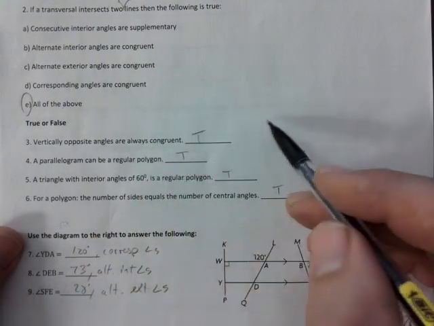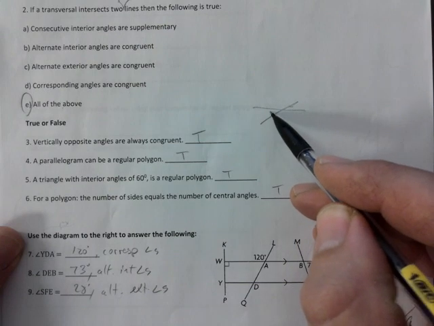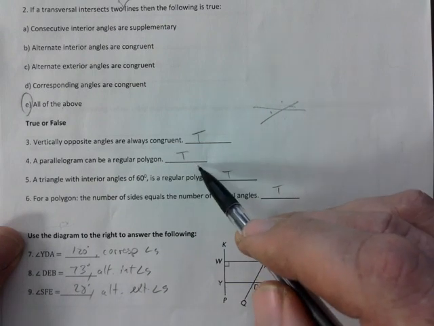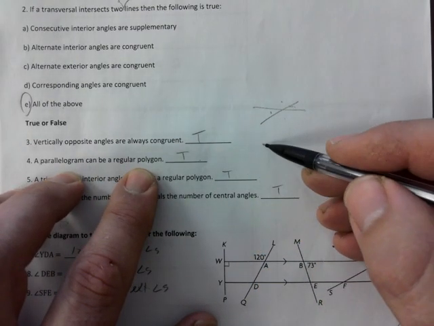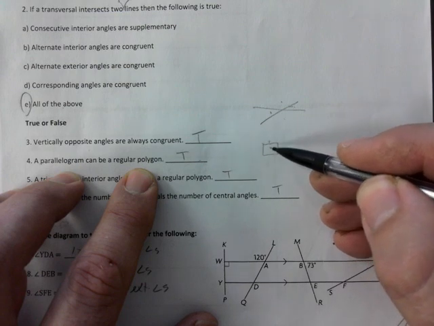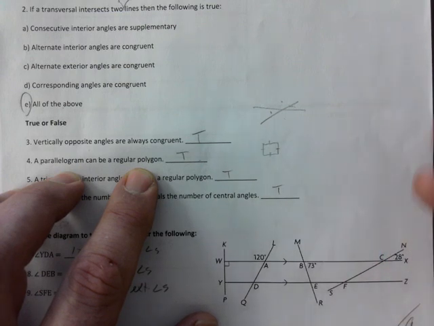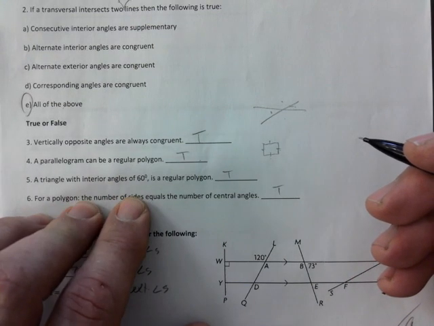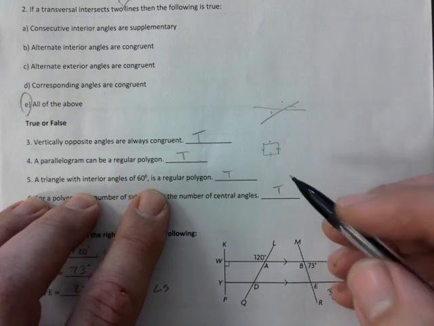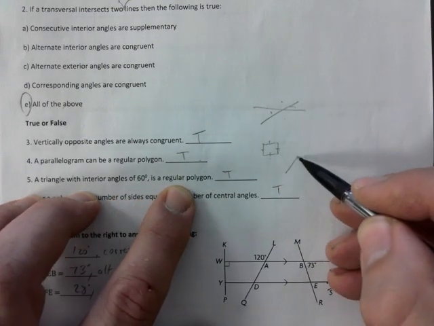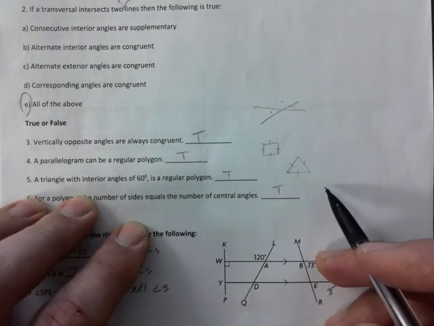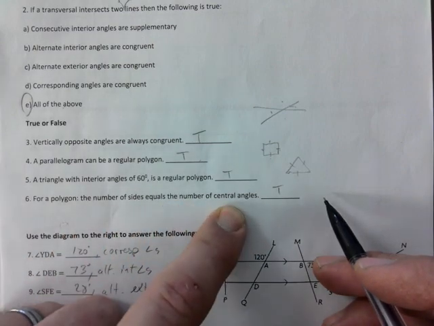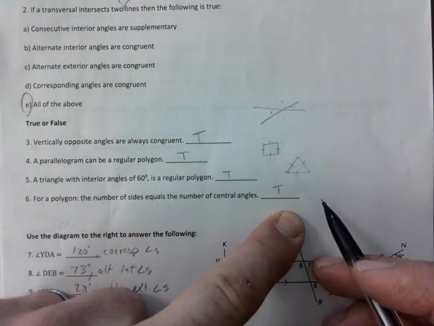Vertically opposite angles are always congruent, right? Like these two will always be congruent, or these two. A parallelogram can be a regular polygon. That is true, because a square is also a parallelogram, because it has two sides that are parallel to each other. A triangle with interior angles of 60 is a regular polygon. That is because it's an equilateral triangle, right? If it's 60 all along, it's equilateral, so it's regular. The number of sides equals the number of central angles. That is also true. So all of them were true.